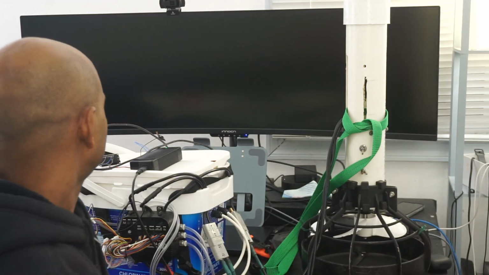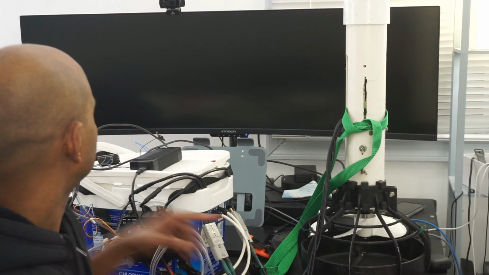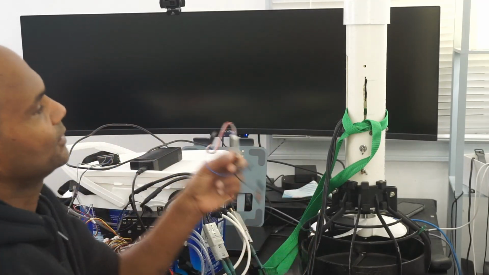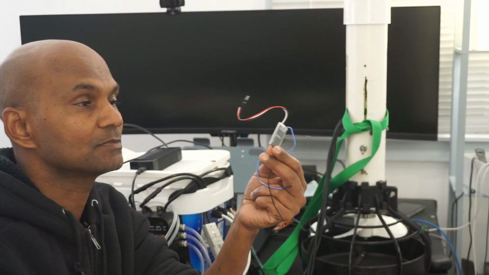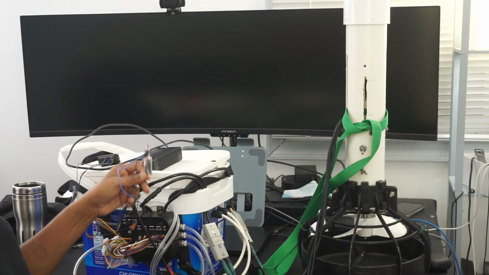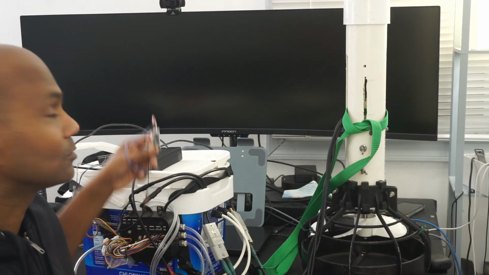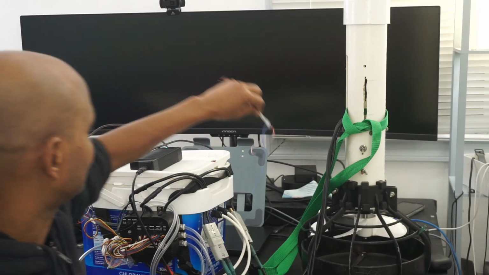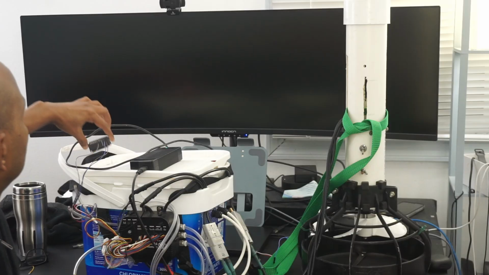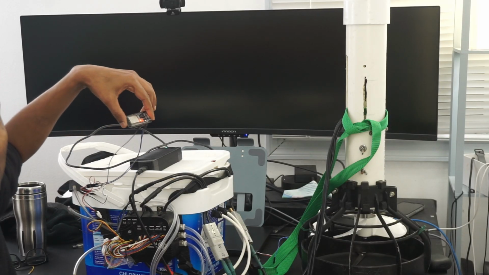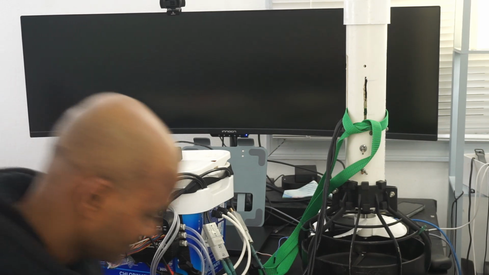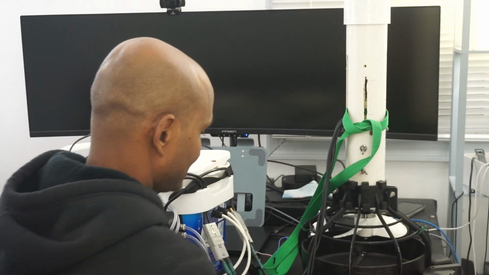What I did was I replaced that, and it uses this as a PPM receiver. This as a transmitter, this as a receiver, and this connects to the motor controller. So what I ended up doing was I replaced this with an ESP32, which is a microcontroller, and then I wrote an Android app.